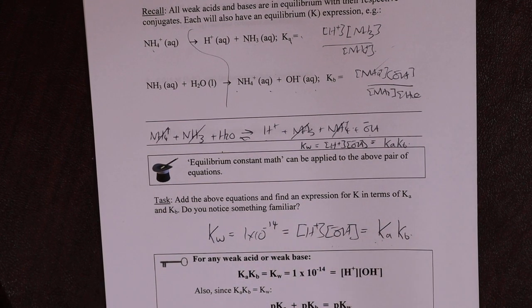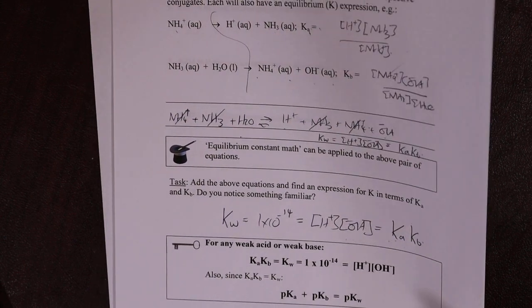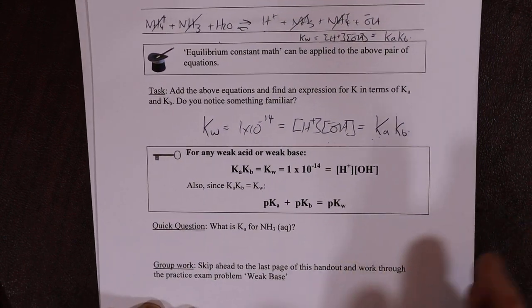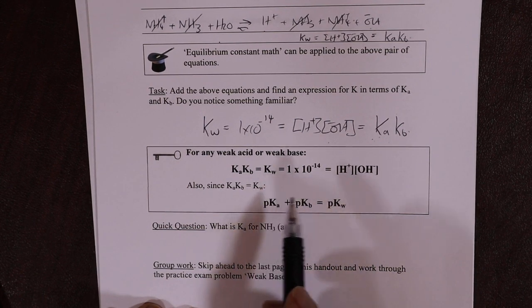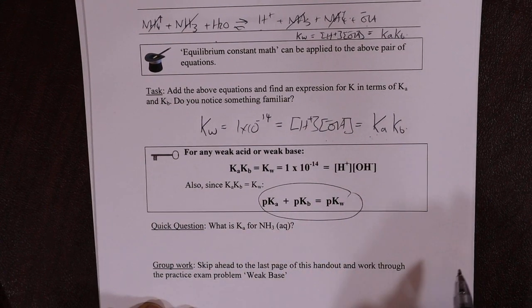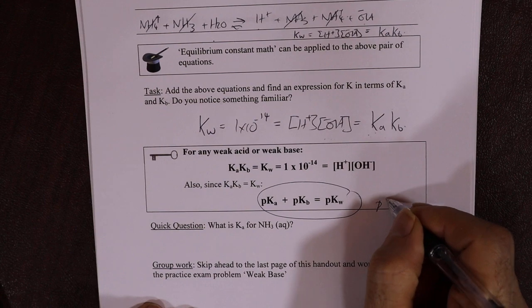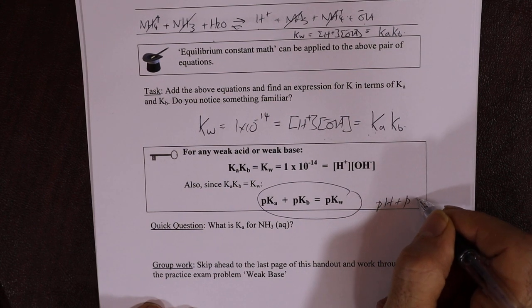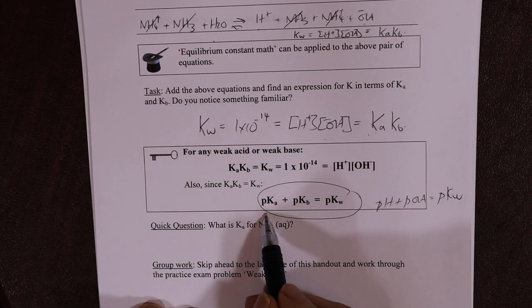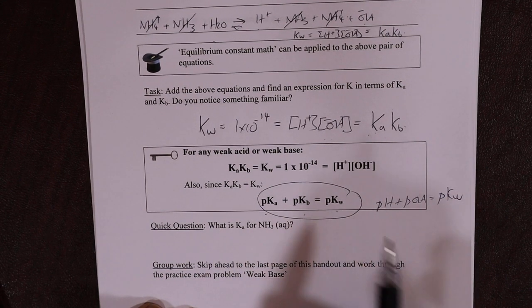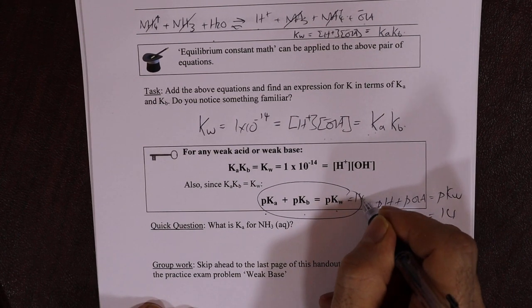This is all in the background. If I take the minus log of both sides, I get that. In much the same way as pH plus pOH equals pKw, pKa plus pKb equals pKw, where pKw is, of course, 14.